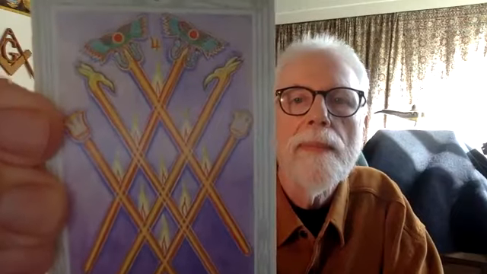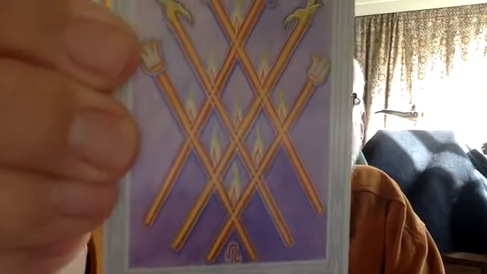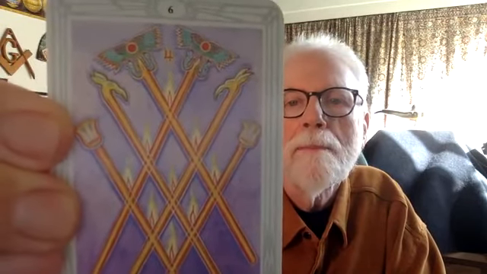And here's one more look at it. I'm almost always happy to see this card come up in a reading.